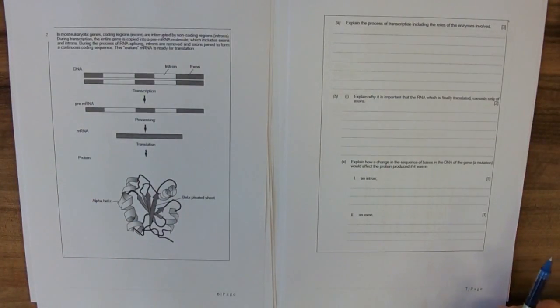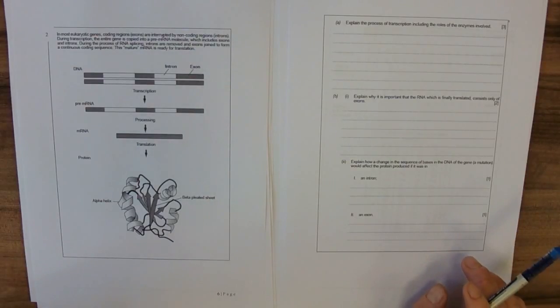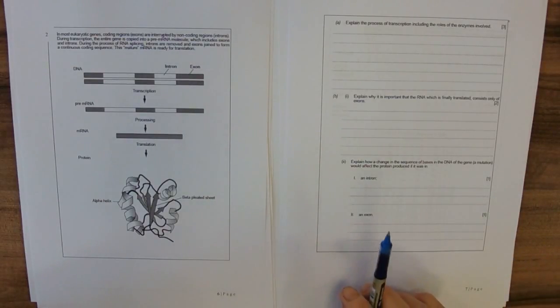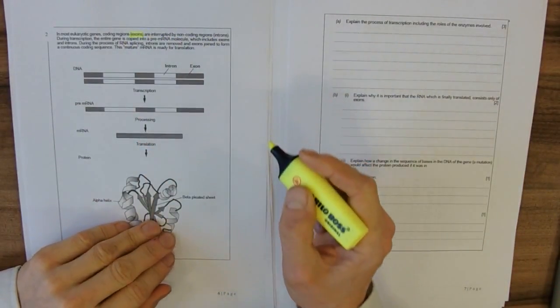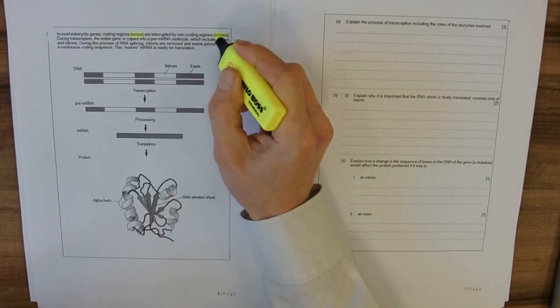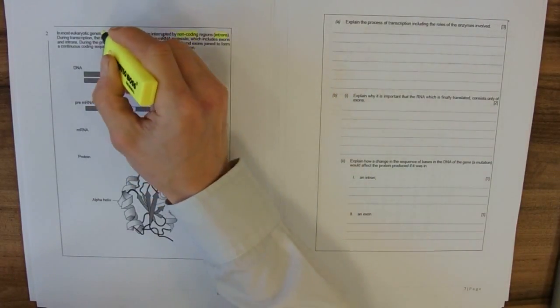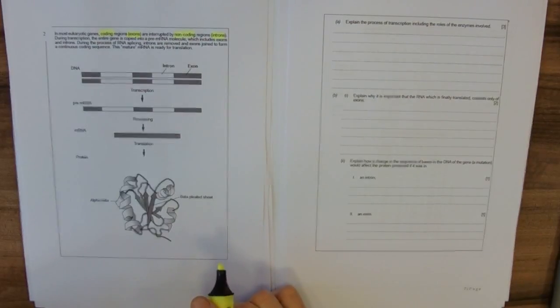This is Key Assessment 3, Core Concepts for the Lower 6, Paper 2. Question 2. Long question this. In most eukaryotic genes, coding regions, exons, are interrupted by non-coding. Coding are exons, non-coding are introns.